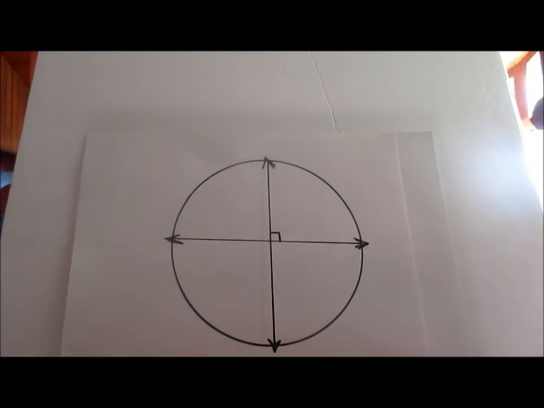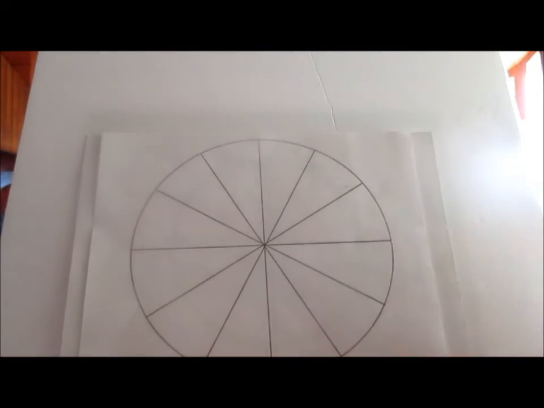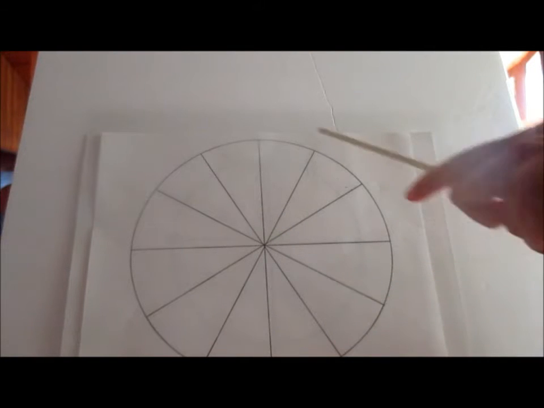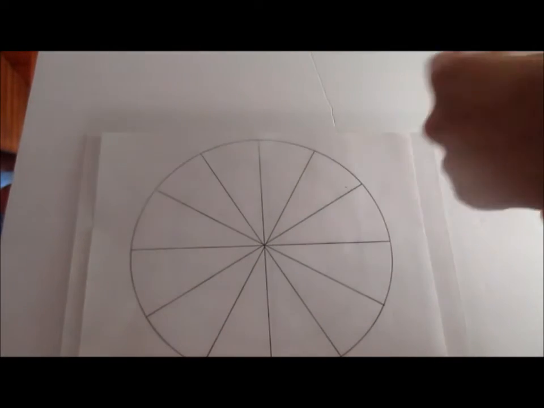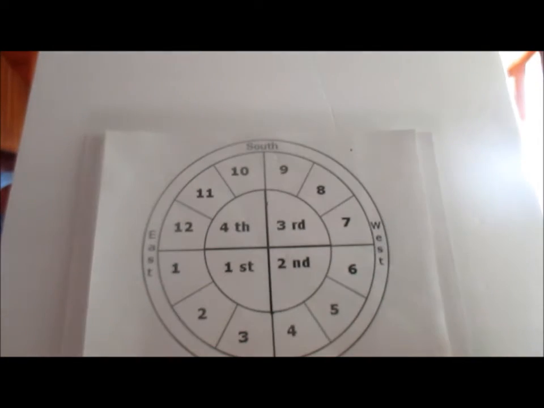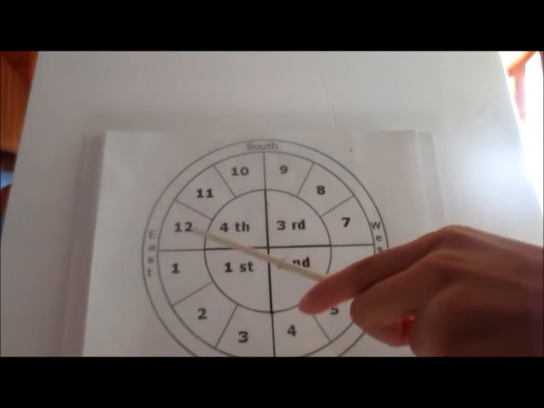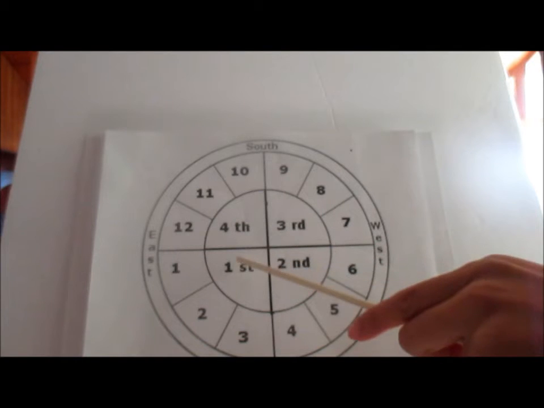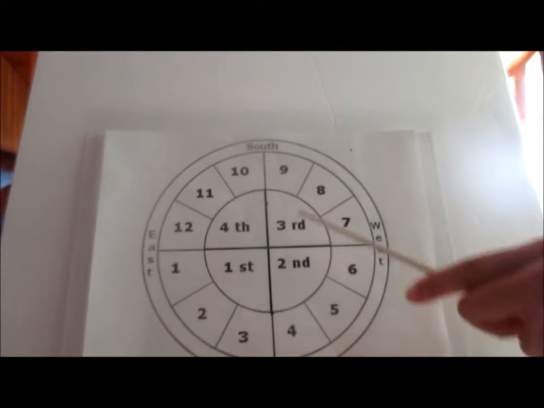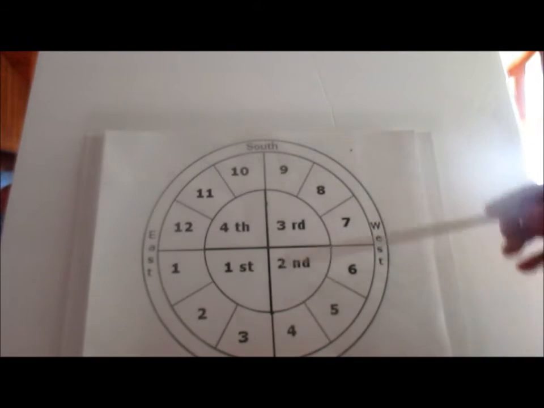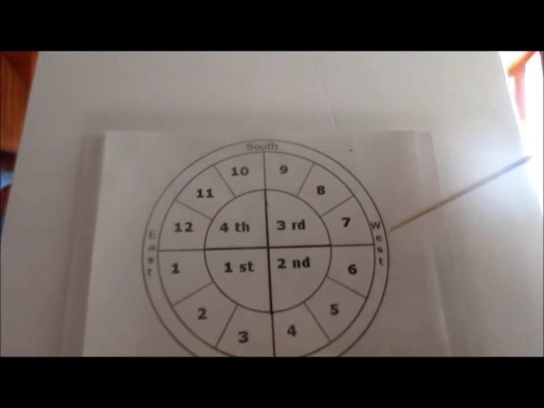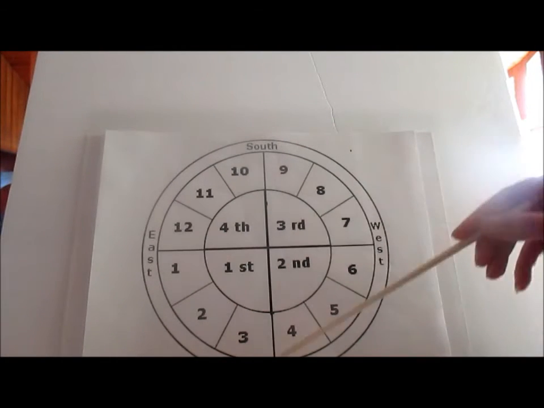So the circle is divided further, split into 12 parts. So 12 slices of a pie. If we superimpose those two charts, here we have our 4 quadrants, starting with the left, first, second, third, fourth, and then we have all the 12 slices. And that's the east, this is the west, top is south, north is bottom.